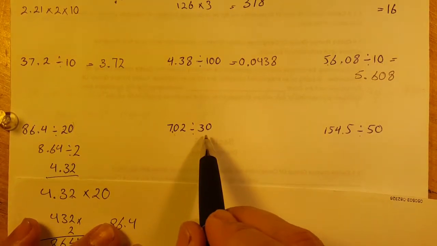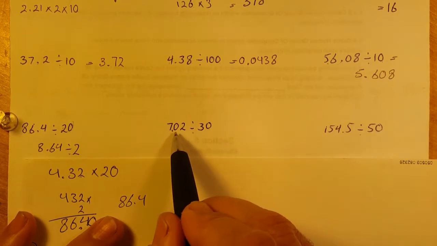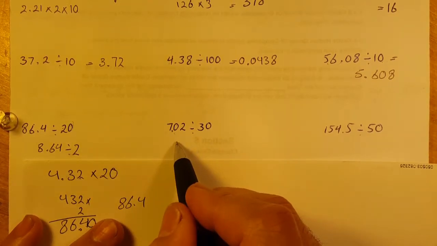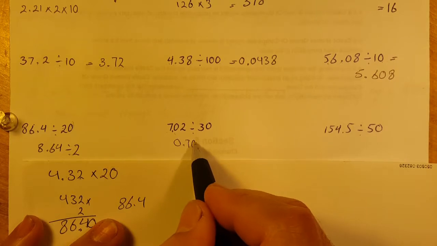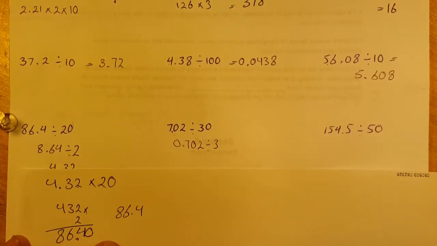This divided by 30. Okay. This moves the decimal 1 digit to the left. So it's 702 divided by 3. It's like that.